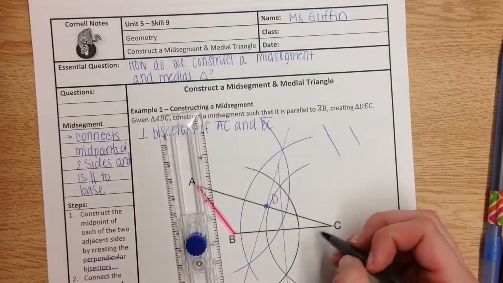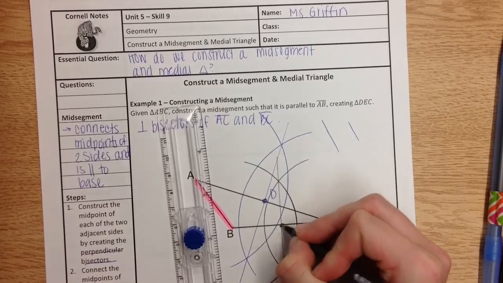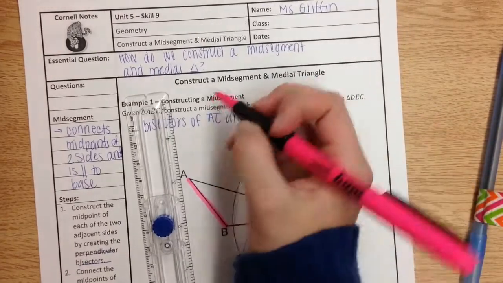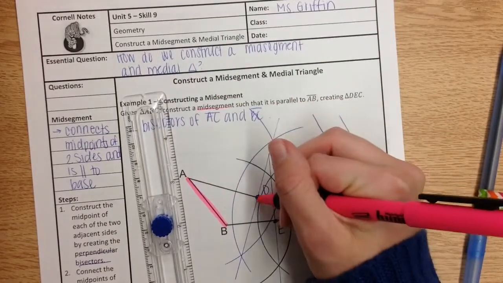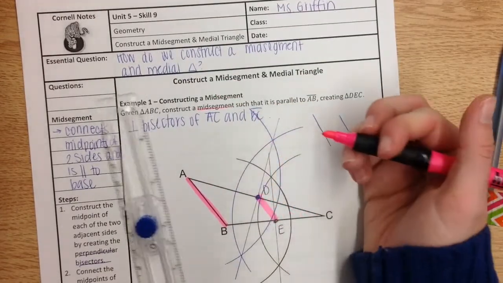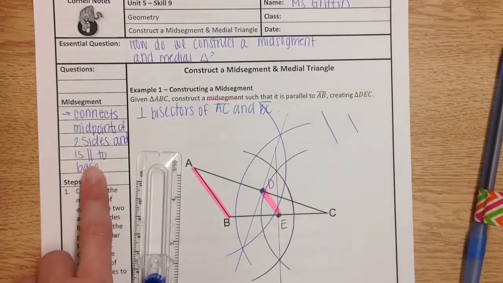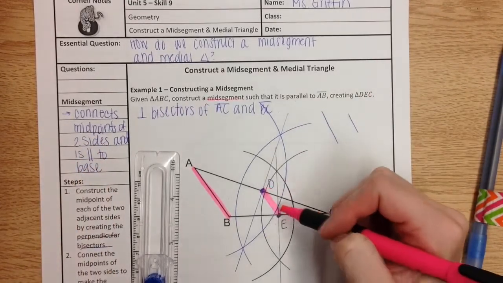Okay, so now I have point E right here. And then our goal was to make the midsegment itself, so I'm going to highlight from D to E. Remember, midsegment connects midpoints of two sides and is parallel to the base. So DE is my midsegment.